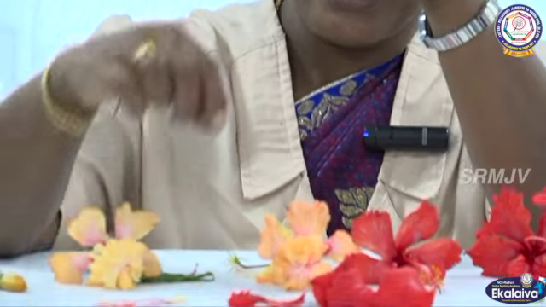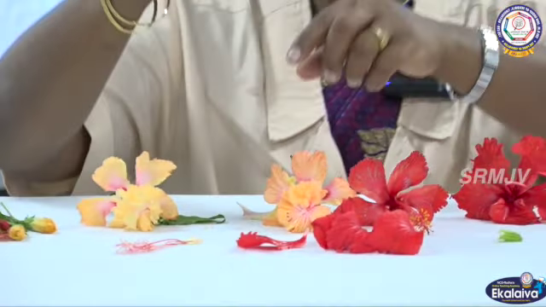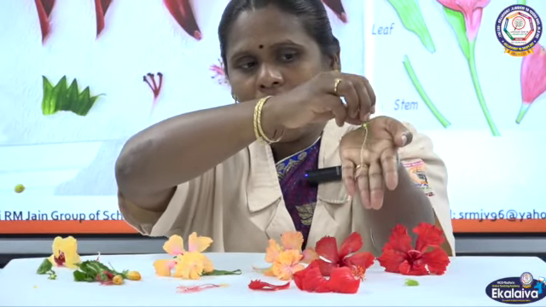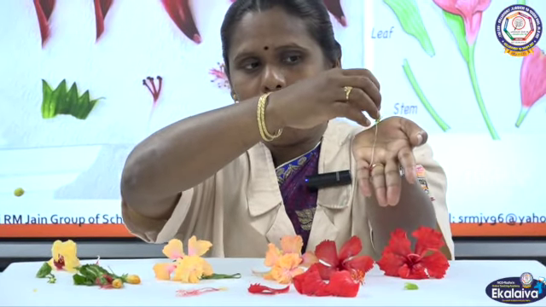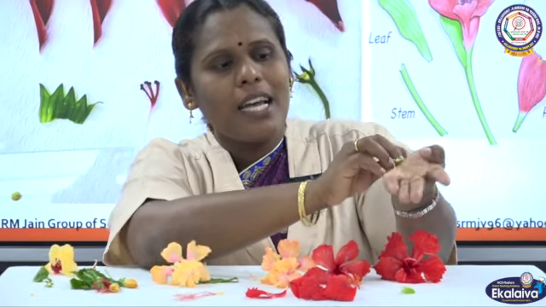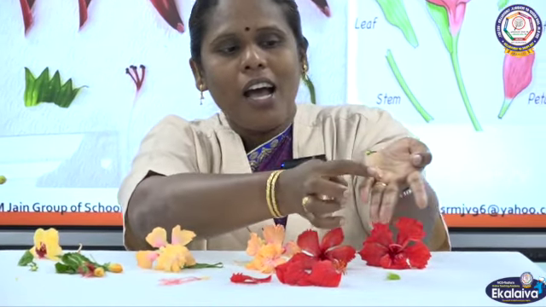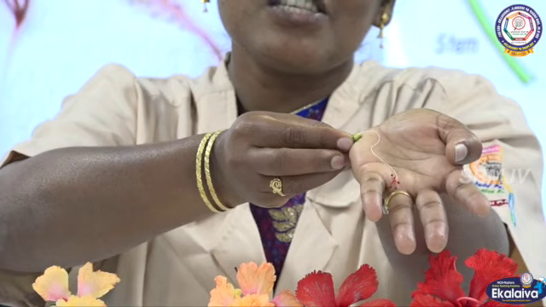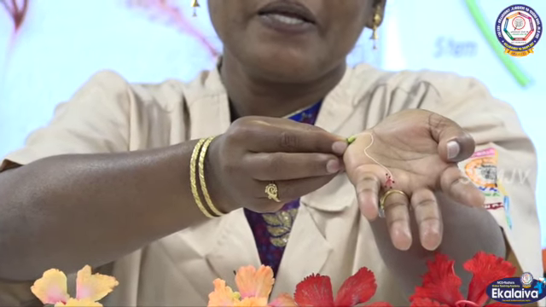Okay, children. Now, see, this is the female part. What I said? The female part consists of 3 parts, that is stigma, style and ovary. This is the ovary.